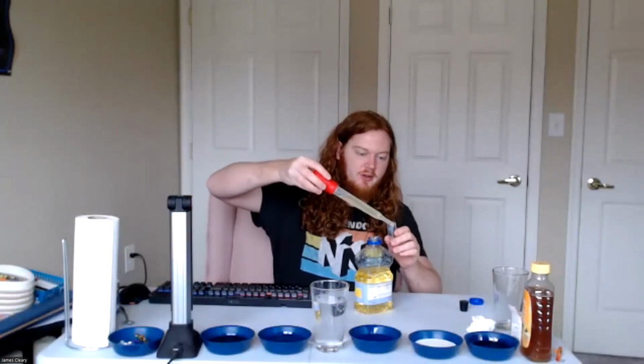So now I have my container filled maybe about halfway with water. Now we've discussed how oil and water do not mix. So now I have some vegetable oil. I'm going to be very careful because I still have my keyboard and mouse here. I'm going to also take a little bit of vegetable oil and fill it up almost to the top.